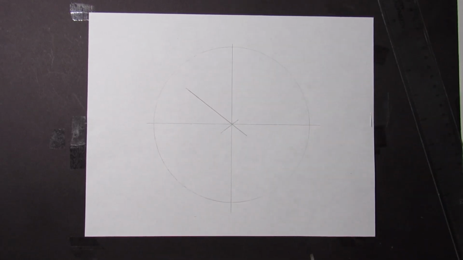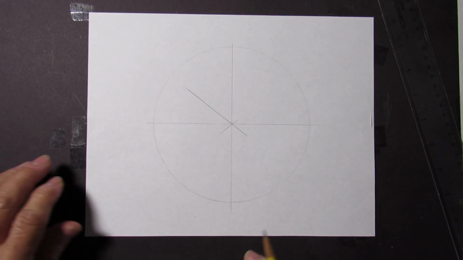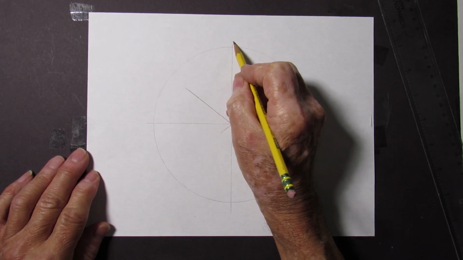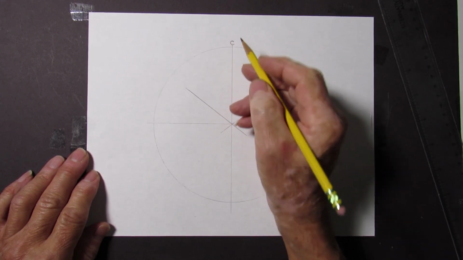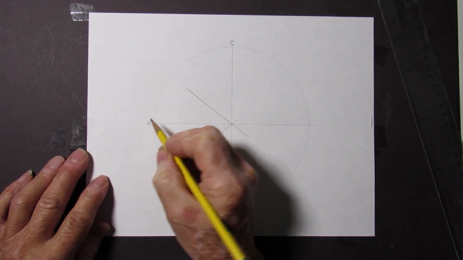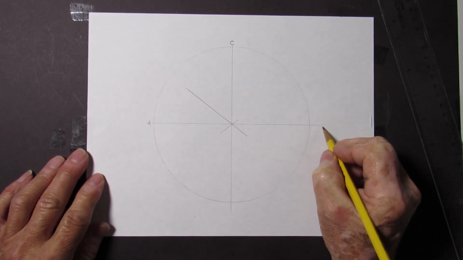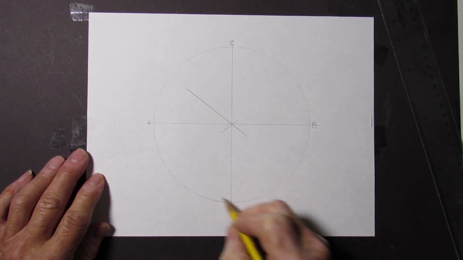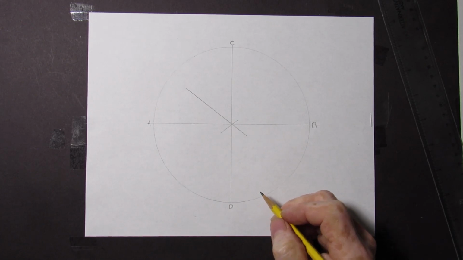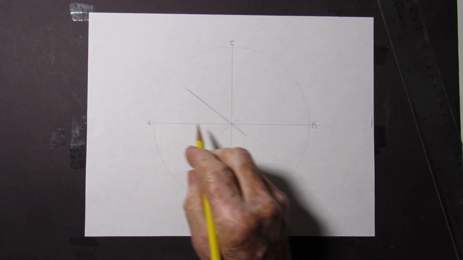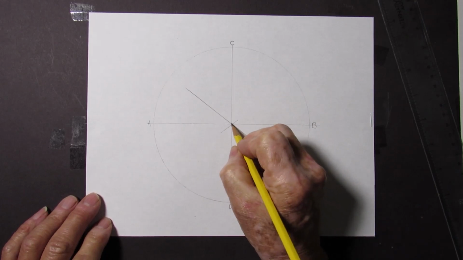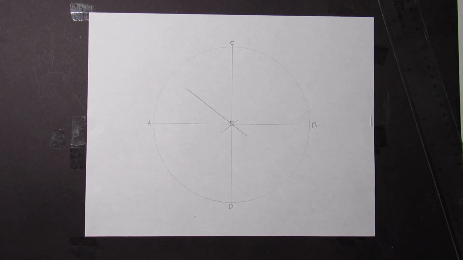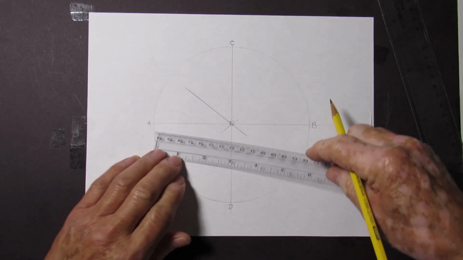Okay. Now I'm going to go ahead and label, just for the learning process, it's a lesson to learn. Capital C, A, B, and D, the intersections. So I'm going to divide this line segment A, and we're going to label this one E, the center. The center is E. So we're going to divide A and E in half.